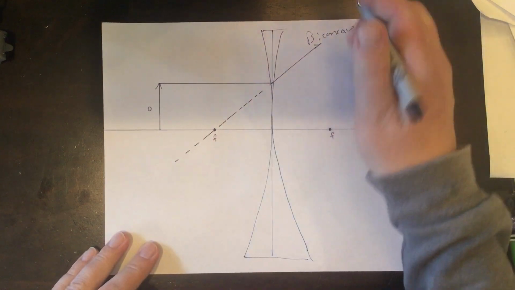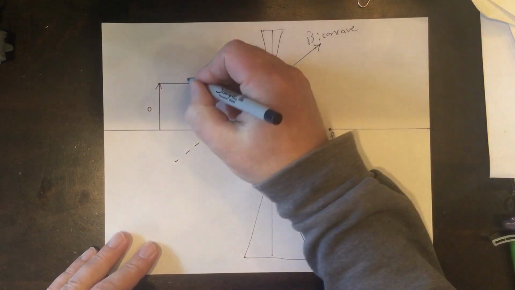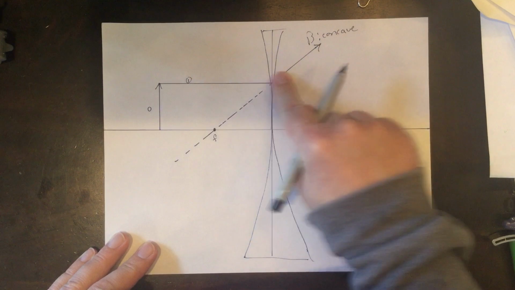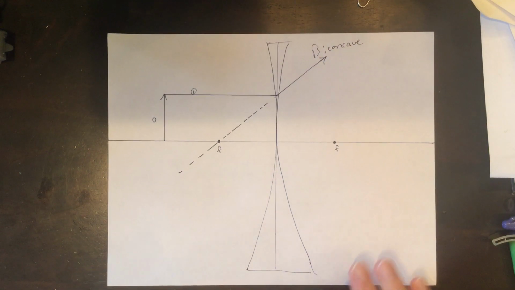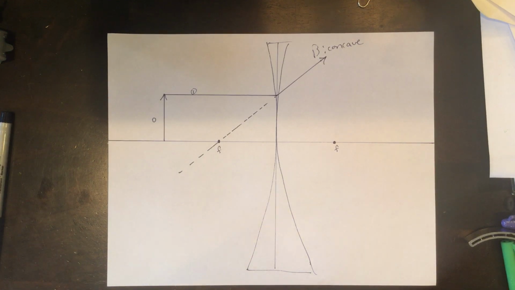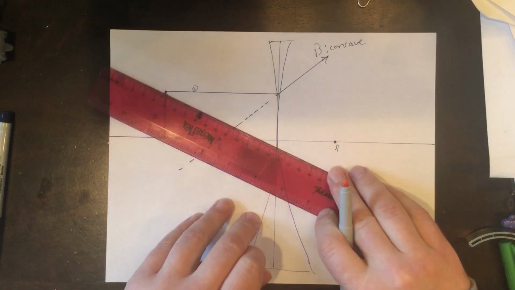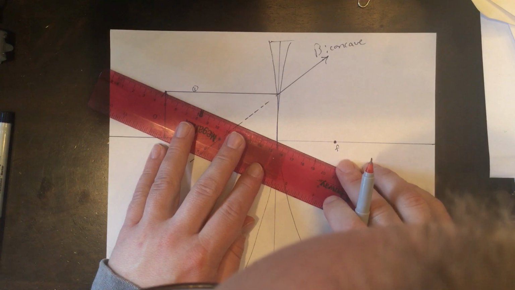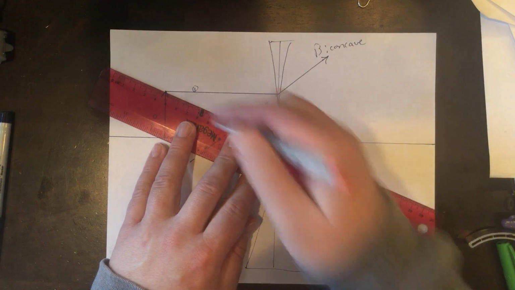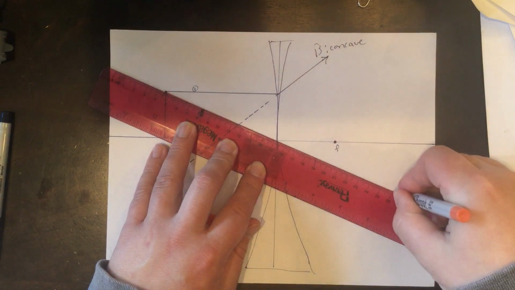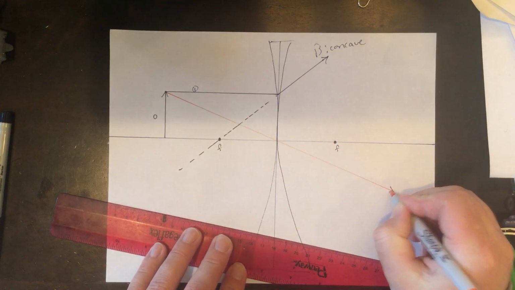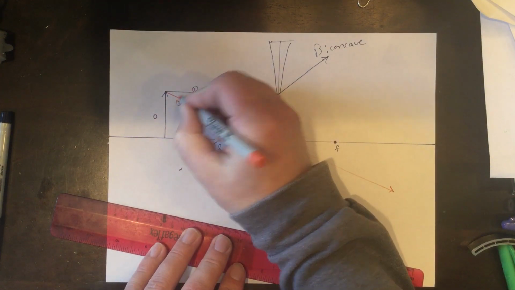This dotted line is an extension of this light ray out here. Next, I'm going to have it go right through the center. Which one did I do that with? Last one. Right through the center. That's number 2. Unaffected.